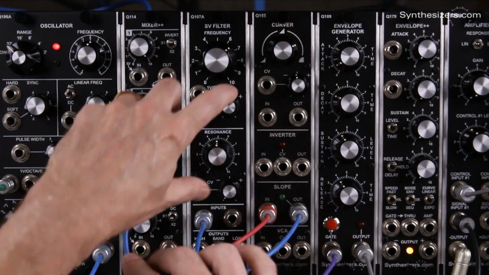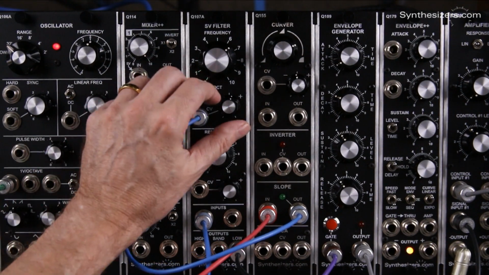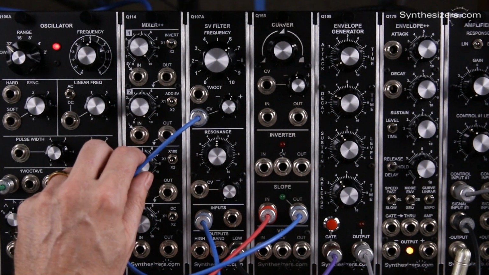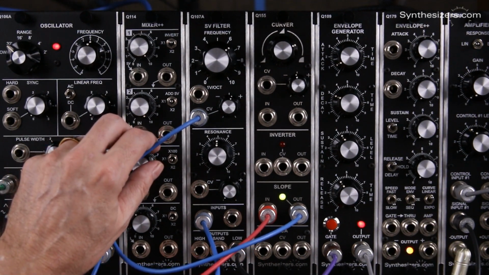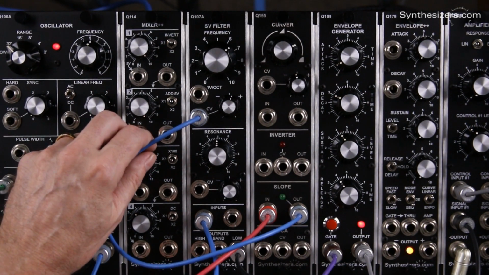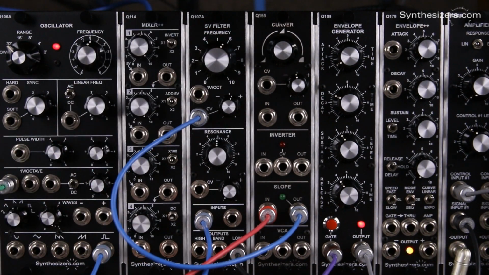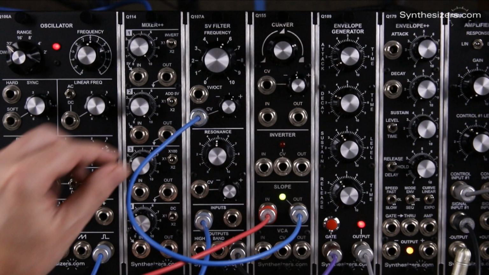Okay, now this knob, this invertible attenuator, is going to tell us how much that gate output is going to control the filter. So that's going up. Now here's going down. Okay, so here's going down, and here's going up. Down.